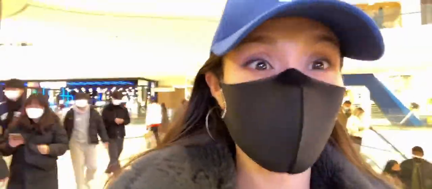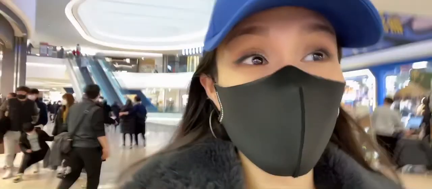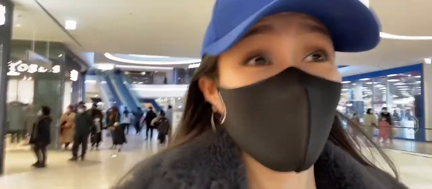There's so many people around today, so many people shopping because of the Christmas season. I'm going to get food because I'm so hungry. I haven't eaten and it's past 3 p.m., and I just worked out, so I need to get something to eat. So I'm gonna show you the food court. I know Korean food courts, the food there is a lot better than the food in American food courts in the malls.